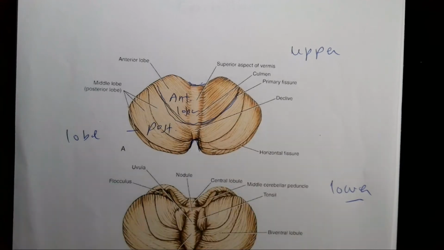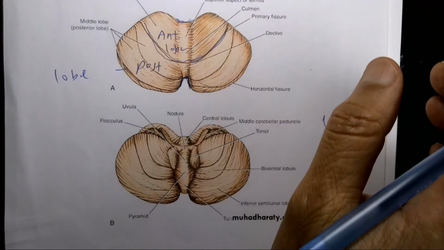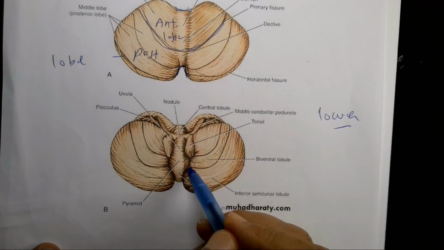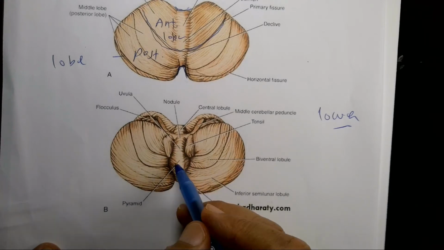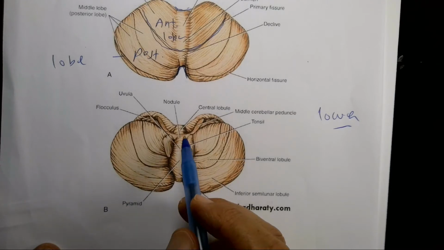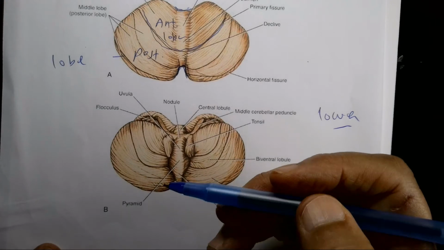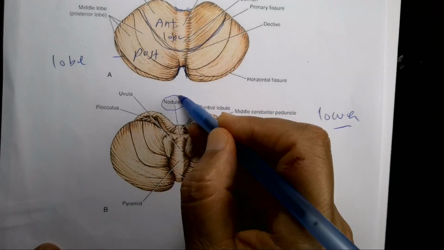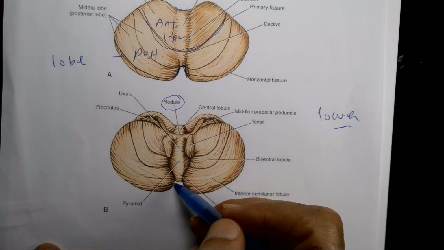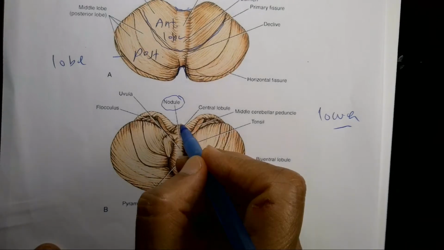Okay, then if you flip the picture and go to the lower surface, you will see a depression, which we call the vallecula, occupied by the vermis. The vermis has several parts, including the nodule in the anterior part, then the uvula, then the pyramid, and the tuber, etc. But let us focus on the anterior part, the nodule.